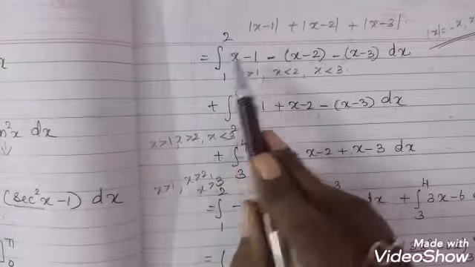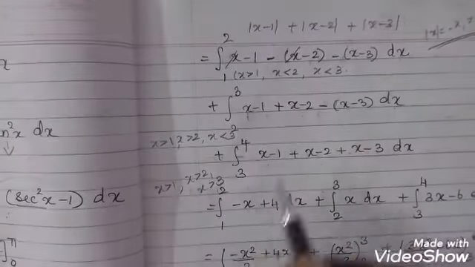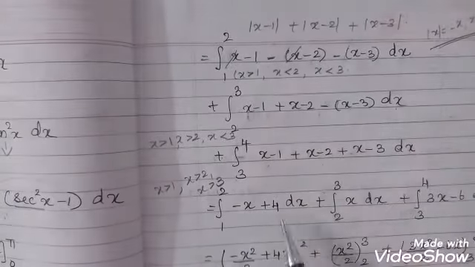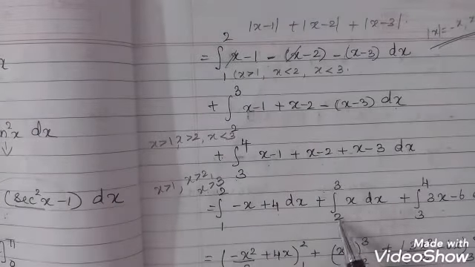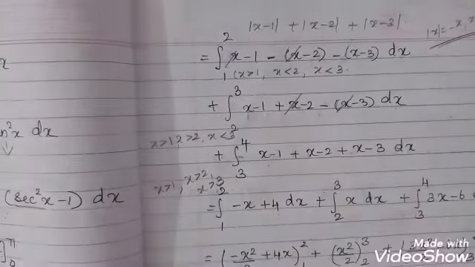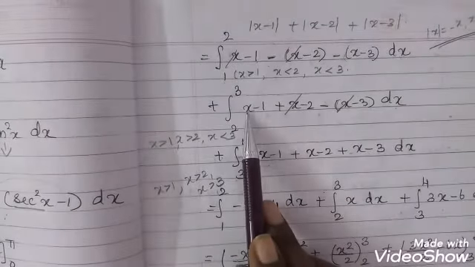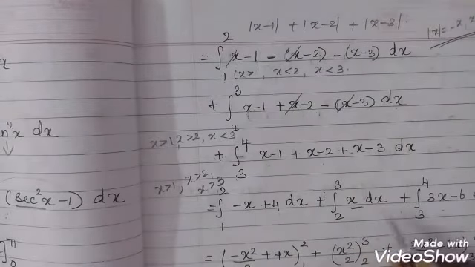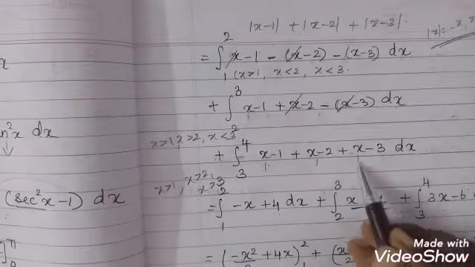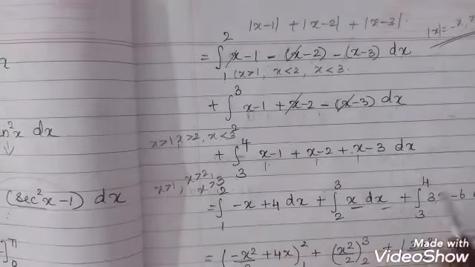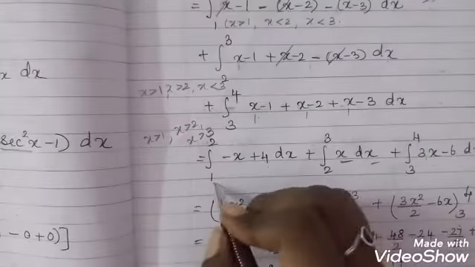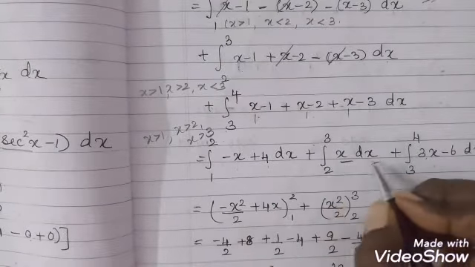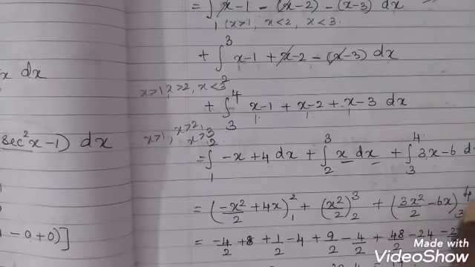Now here you see your x and minus x get cancelled. You're left with minus x. Minus 1 plus 2 will give you 1, and 1 plus 3 will give me 4. Minus x plus 4 dx plus integral over 2 to 3. Here again your x and minus x get cancelled. You're left with x minus 1 minus 2 is minus 3, minus of minus is plus 3, which gives 0. So you will have only x dx. Plus, x plus x plus x is 3x. Minus 1 minus 2 minus 3 will give me minus 6. So I have written it as integral over 1 to 2 of minus x dx, minus x plus 4 dx, plus integral over 2 to 3 of x dx, plus integral over 3 to 4 of 3x minus 6 dx.